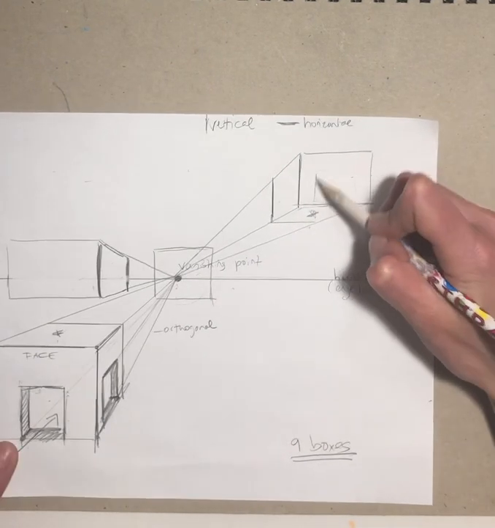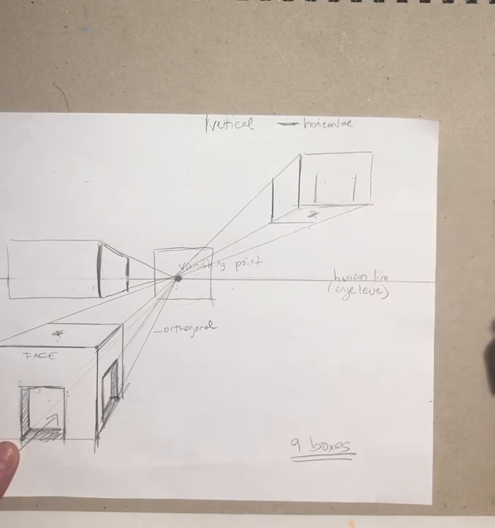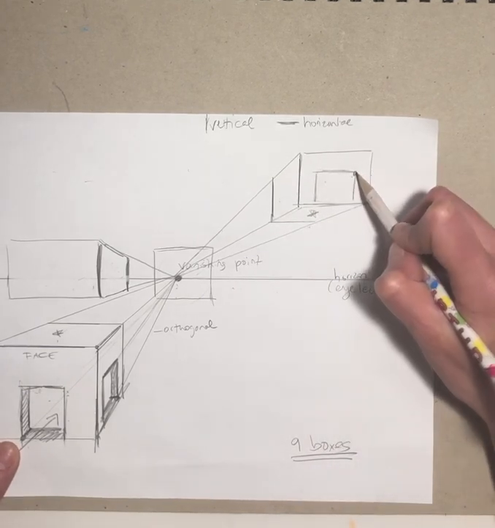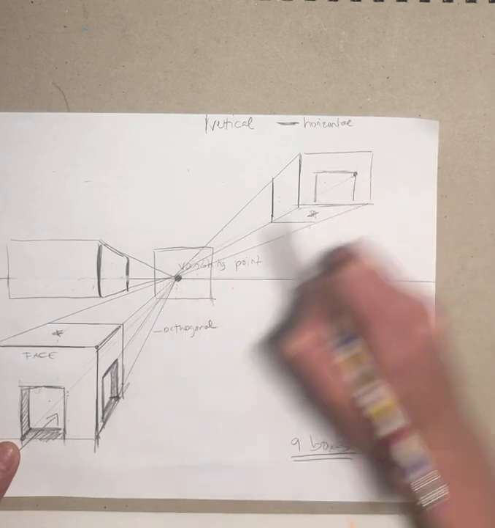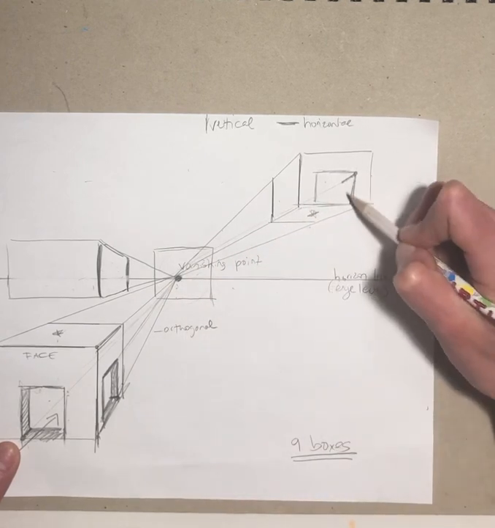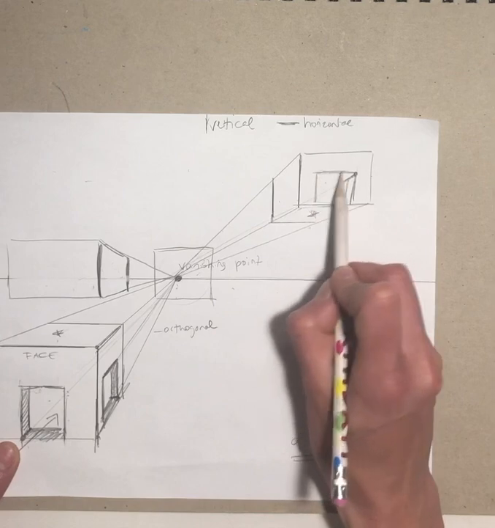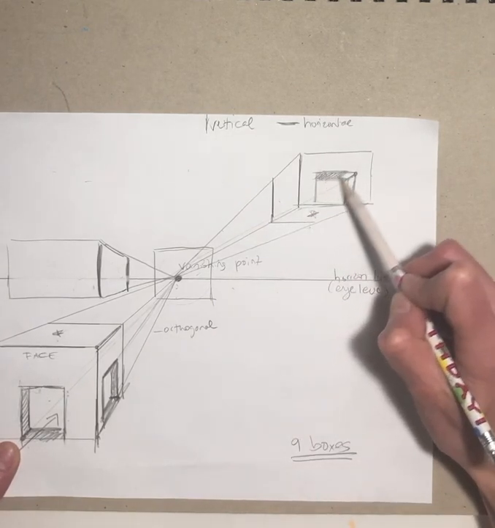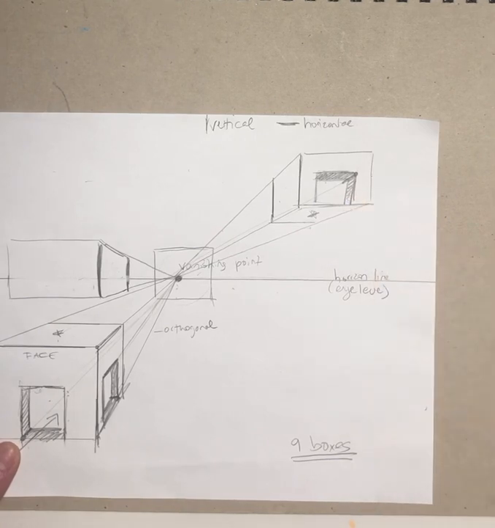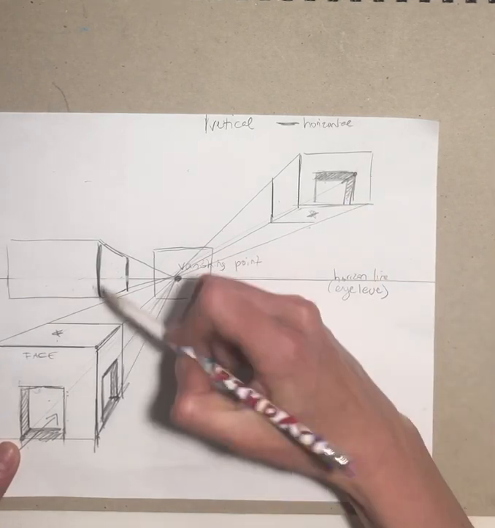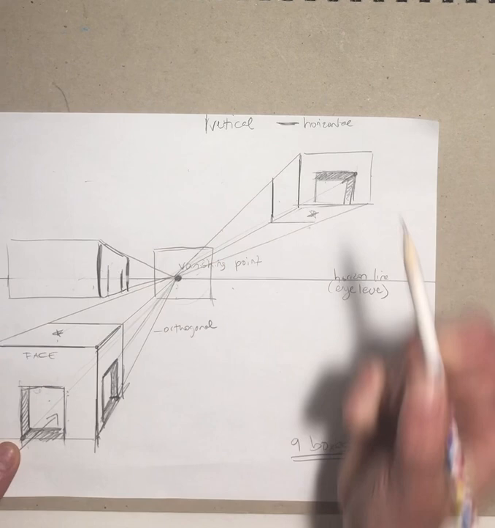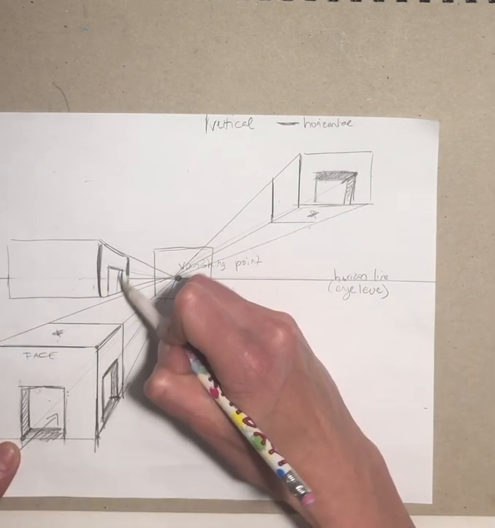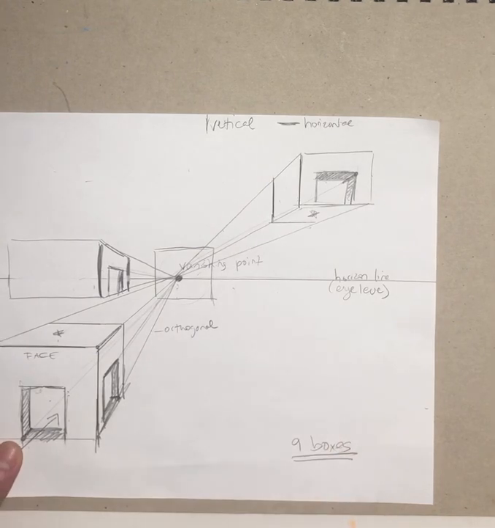If I were to create a door up here, I would take this corner, connect it, pull down a line, cut it with a horizontal line, and now I see the top part of the inner side of the door because it's above eye level. If I were to make something at eye level, you only see the side.